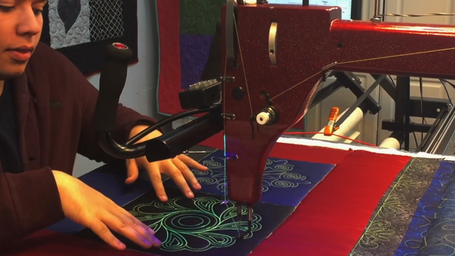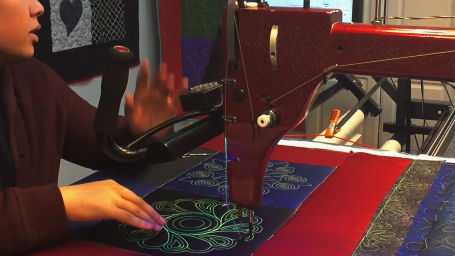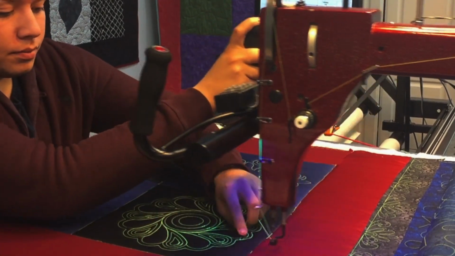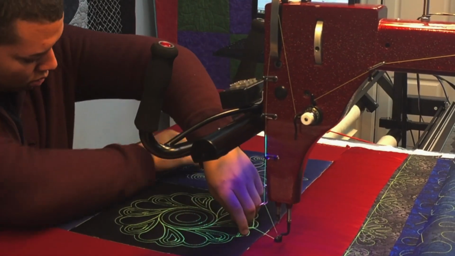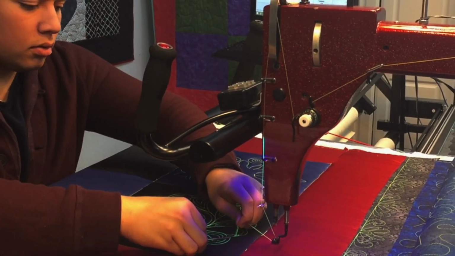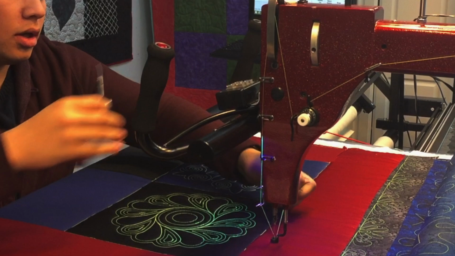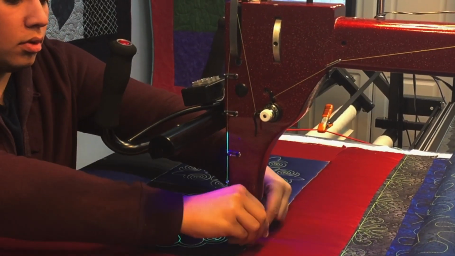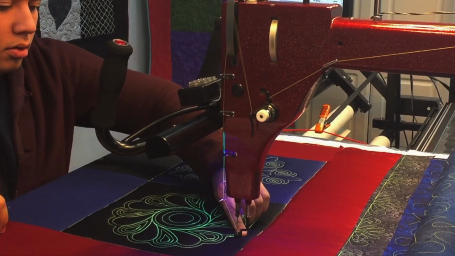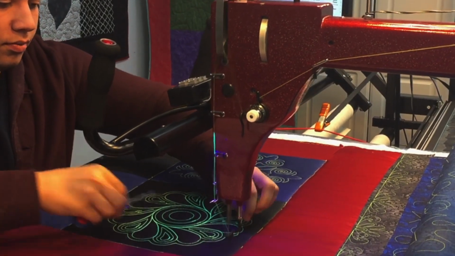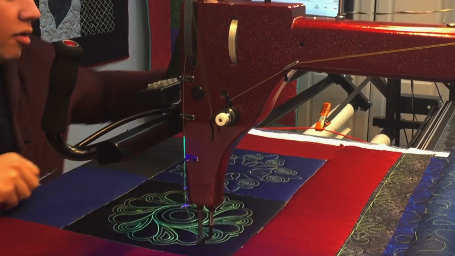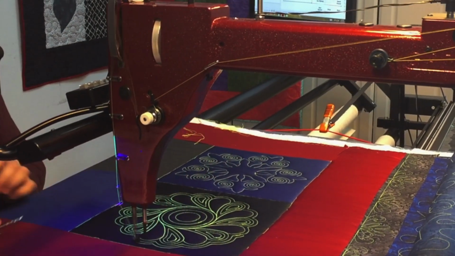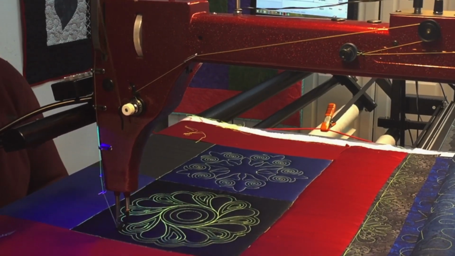So right now, at this point, it's asking me to go ahead and cut my bobbin because it's ready to jump to the next echo. So I'm going to do that. Put my scissors here. Hit OK. Pull my bobbin thread. Just going to work on my next one. And then when I get to the next echo, I'll show you what else you can do instead of having to do that if you don't want to.